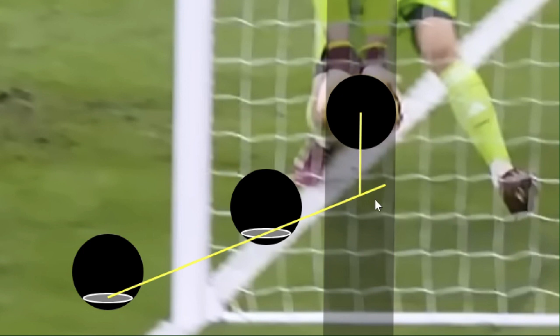And that shadow, if it was to exist, the center of that shadow must have been here. It could have only been here. Right, so this is where the shadow of the ball must have been, where the ball must have been above the line, so the goal line.